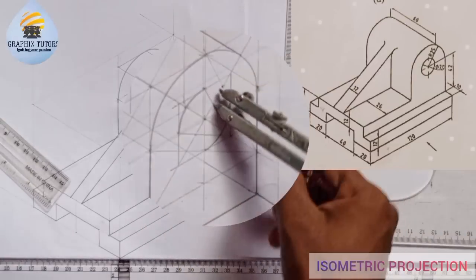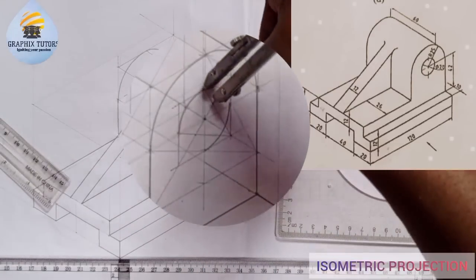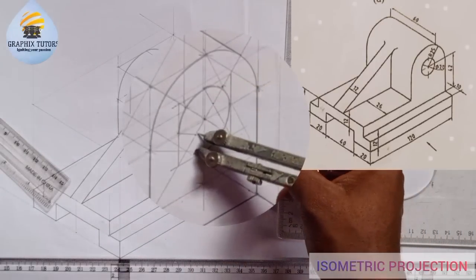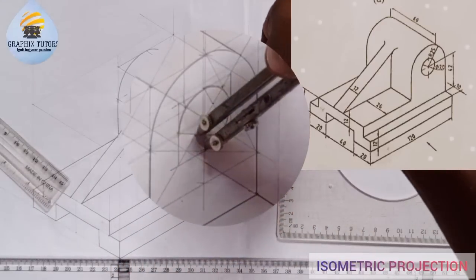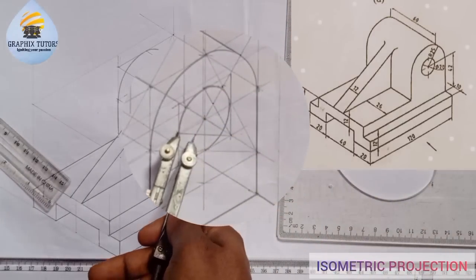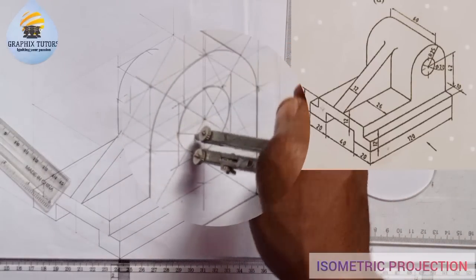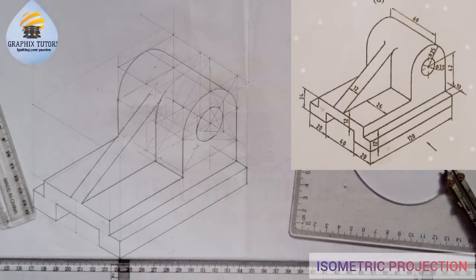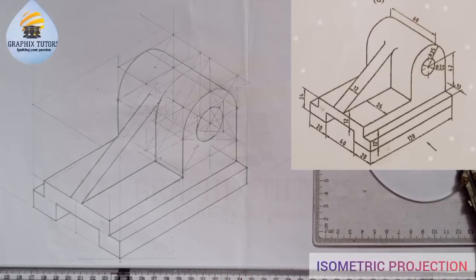So from here, I'll get this arc, right? Then from here also, I'll get this arc. See that? That's what you're going to do here, and you get the arc. So this is what we have here, right? So we have successfully reproduced this figure in isometric.